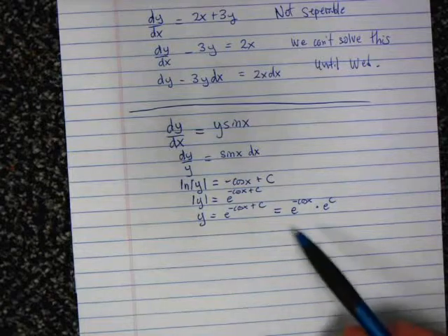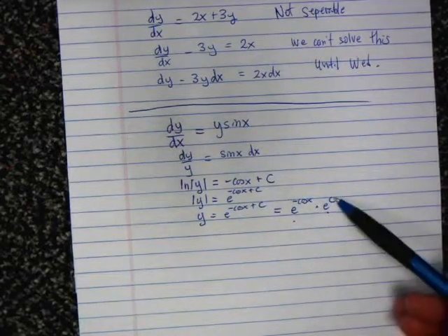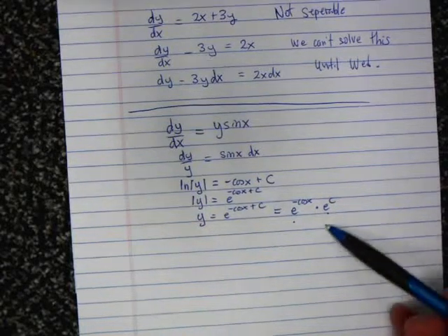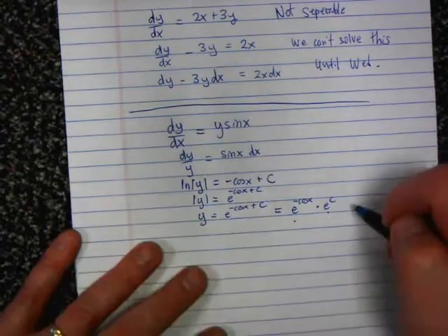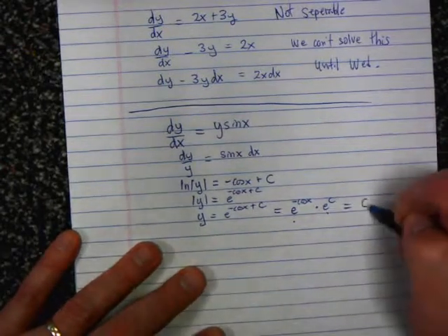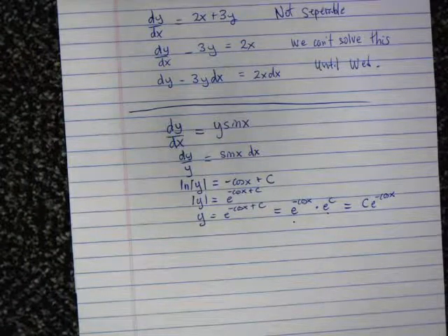Because when you multiply things with the same base, you add the exponents. But then once again, c is just a number. If c is a number, what's e to the c? It's a number, so we call it c. So in the back of the book, for a problem like this, the answer would be written as c e to the negative cosine x. Plus or minus, right?